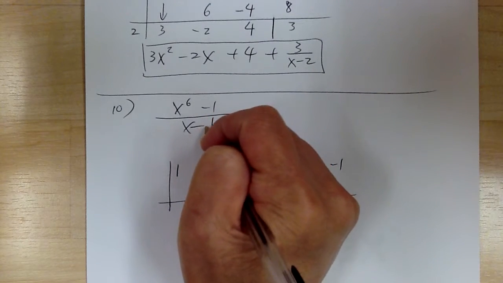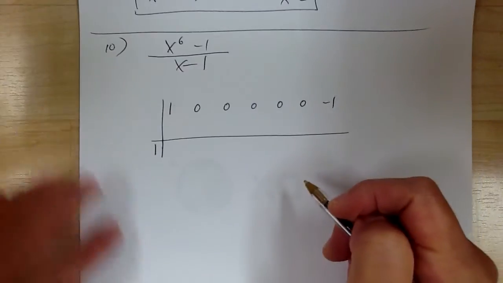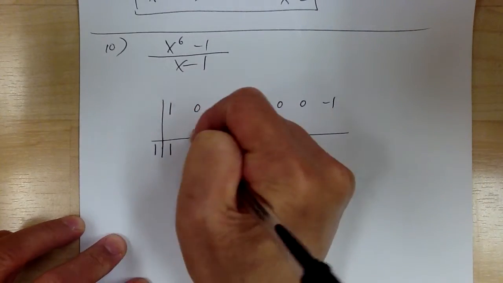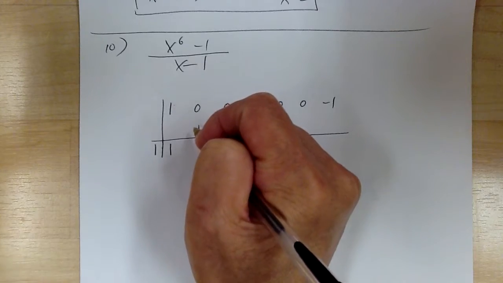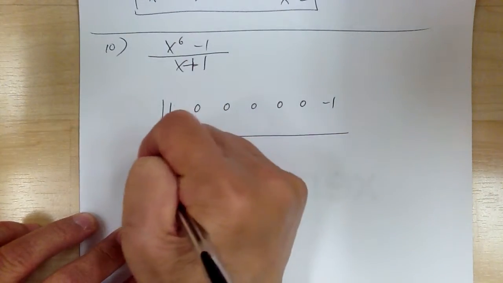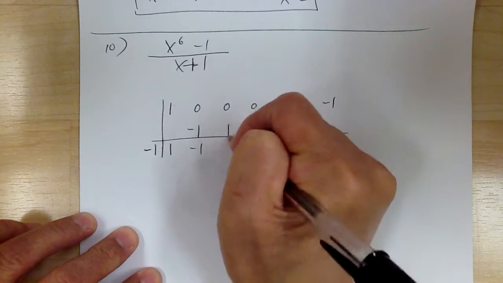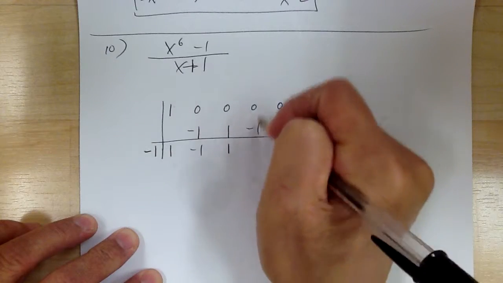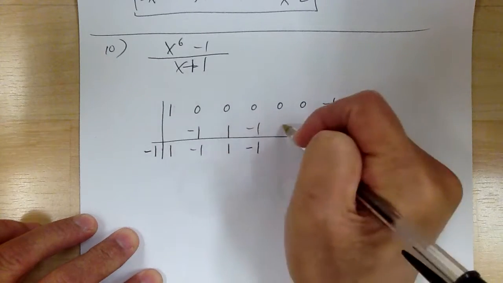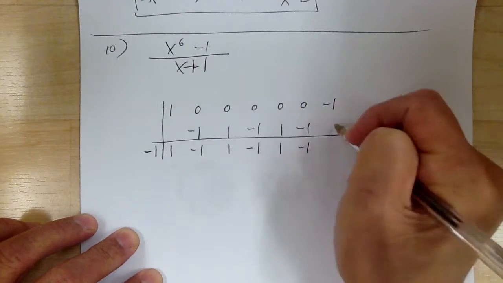And this one, again, if you set this equal to 0 and solve for x, you're going to get 1. Right? Just take the opposite. So drop the number, multiply. Oh, this is plus 1. This is plus 1, so you have to use negative 1. So drop, multiply, you add, multiply, you add, multiply, you add, multiply, you add, multiply, you add, multiply.